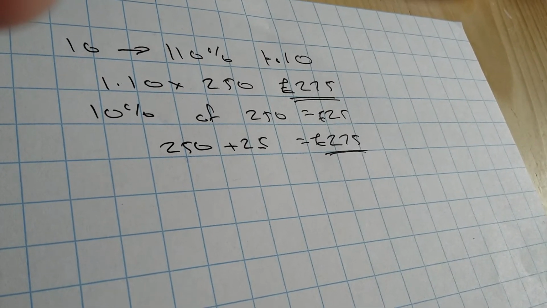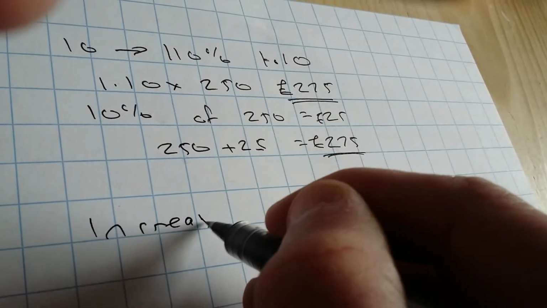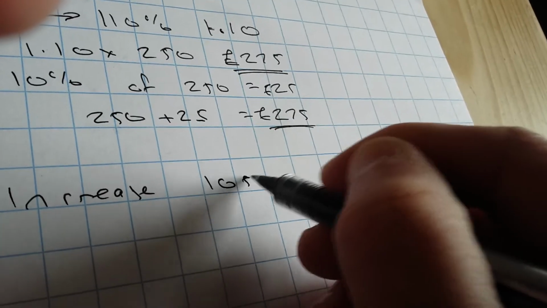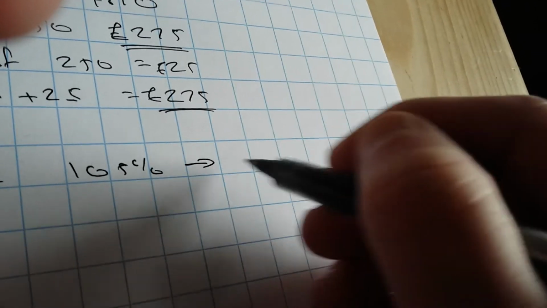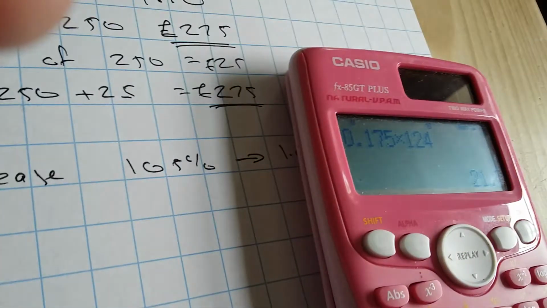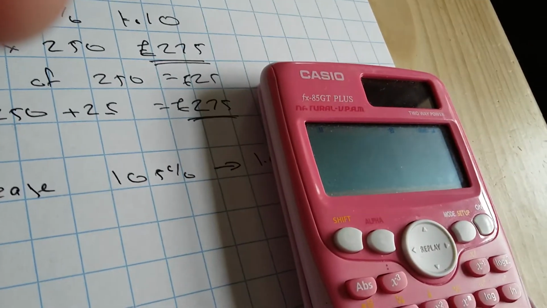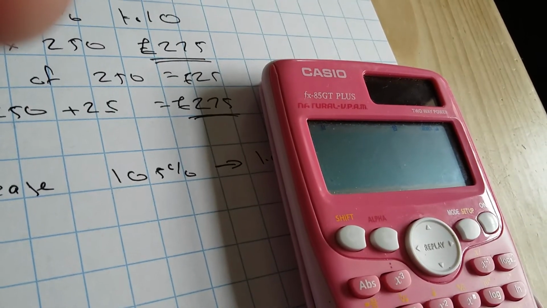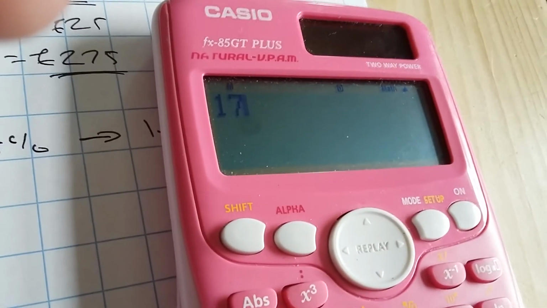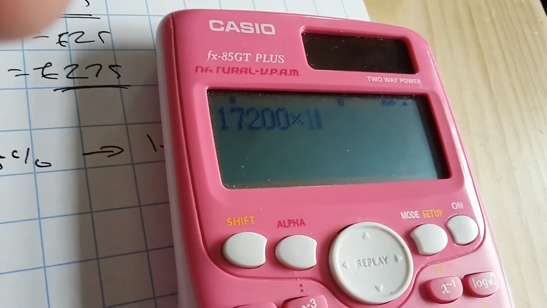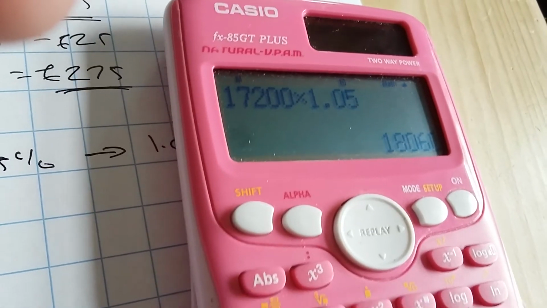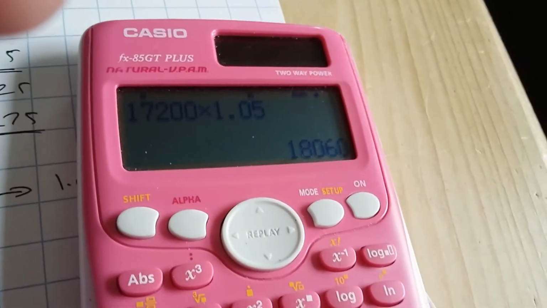Question C is another increase. So again, we're going to have more than 100%, but C is increased by 5%. So that means we'll have 105%. So the decimal equivalent of that is 1.05. Now I can't do that in my head, so I will get the calculator out again. We want to increase 17,200 by 5%. So we're going to need 17,200 times by 1.05, which is the decimal equivalent of 105%. That gives me 18,060.